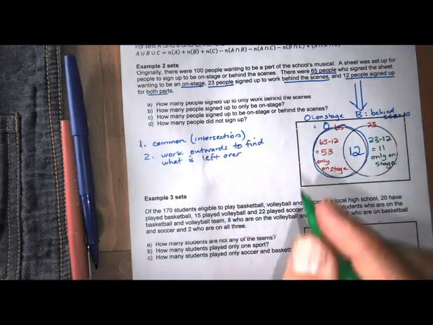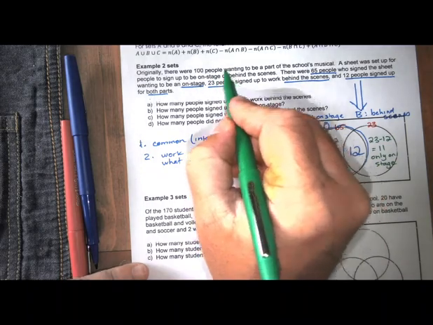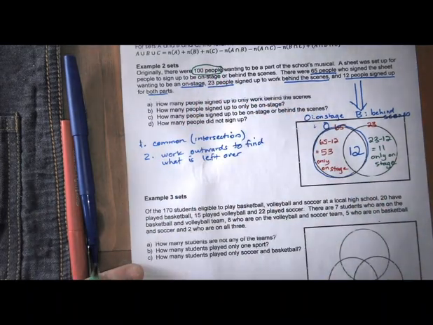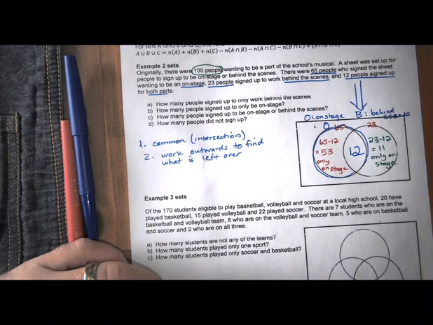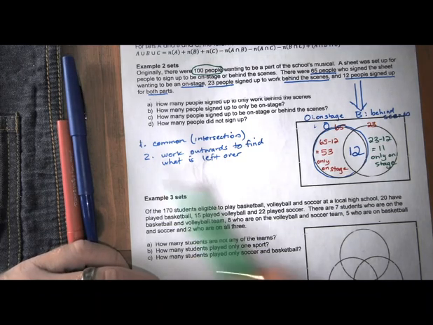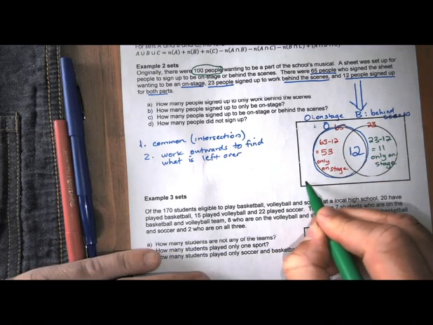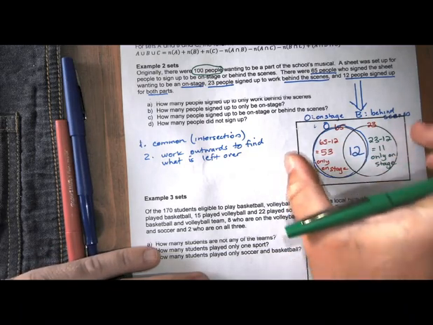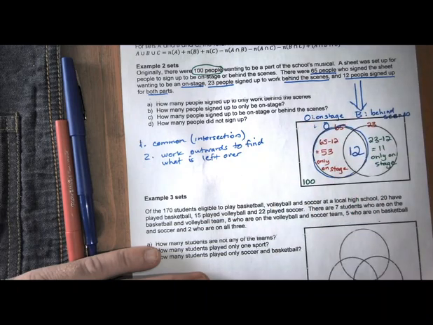The other thing we haven't dealt with is this 100 people. There are 100 people wanting to be part of the musical, and as you know, some people like to say they're interested in something but never really sign up for it. So there have to be 100 total people in this whole scenario.